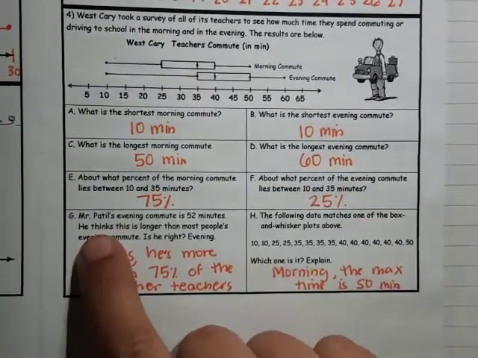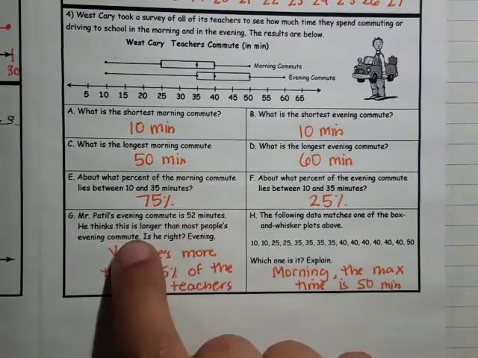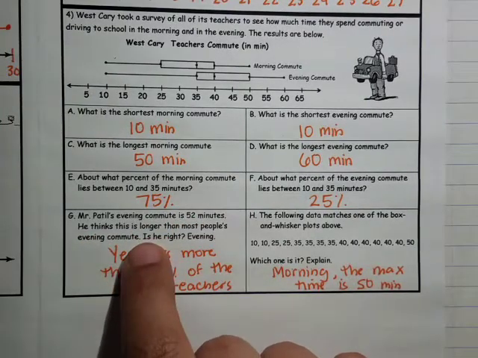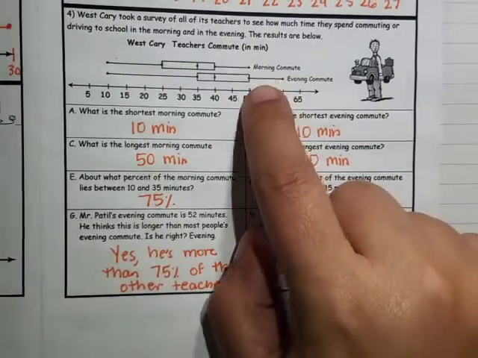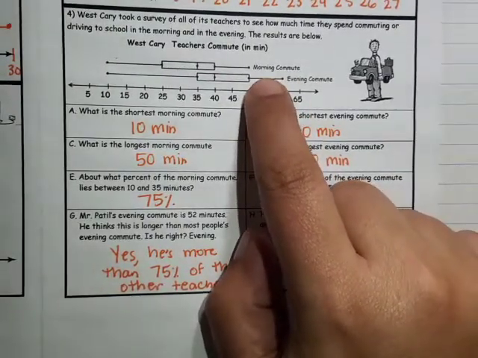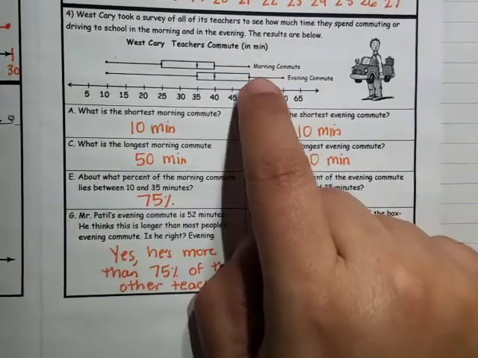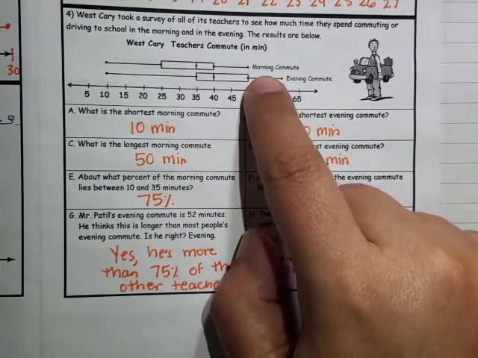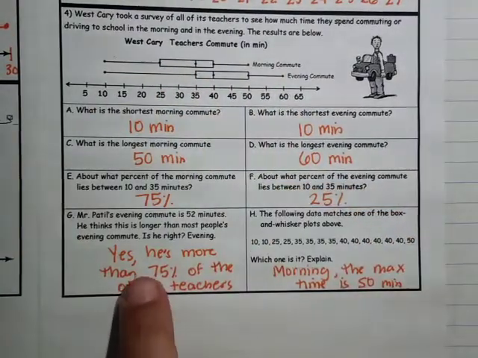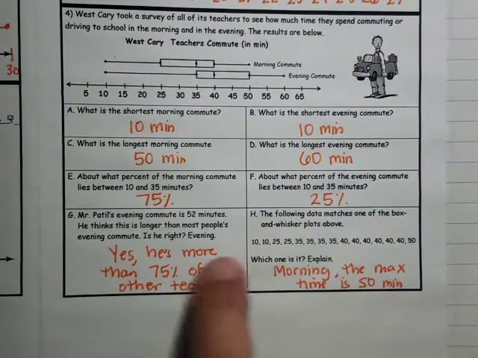And then the last couple questions, Mr. Patel's evening commute is 52 minutes. He thinks this is longer than most people in the evening. Is he right? Well, 52 would fall right here. So he's definitely in that top 25%. So it takes him longer than 75% of the other people. So he is more than 75% of the other teachers.